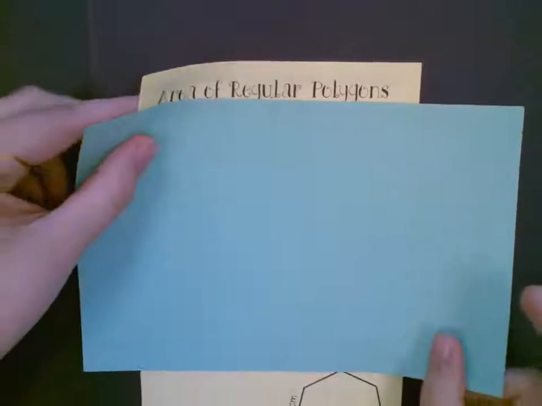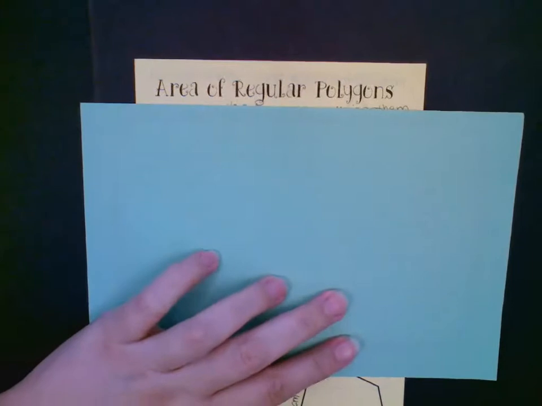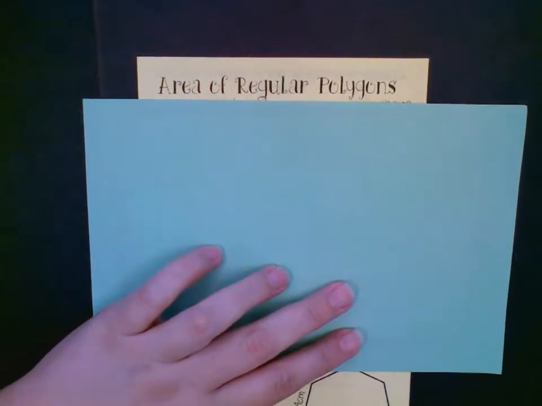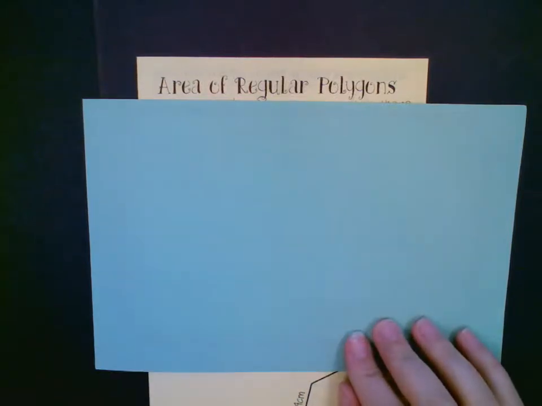So last class we talked about area and how to find the area of parallelograms, triangles, and trapezoids. Today we're going to talk about how to find the area of a regular polygon. So first we need to fill in some vocab.